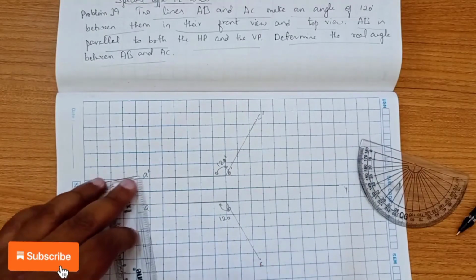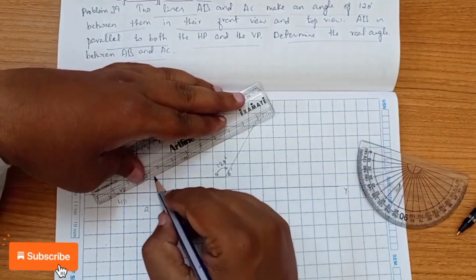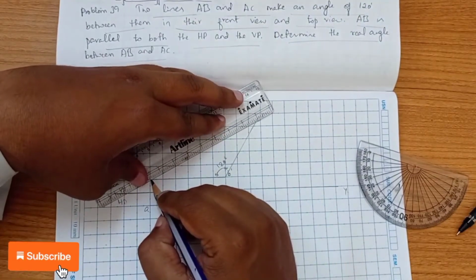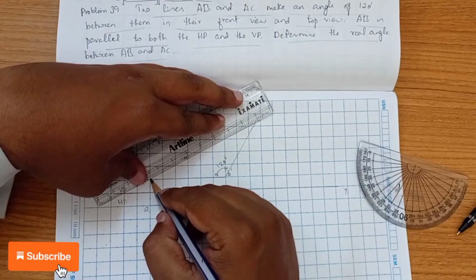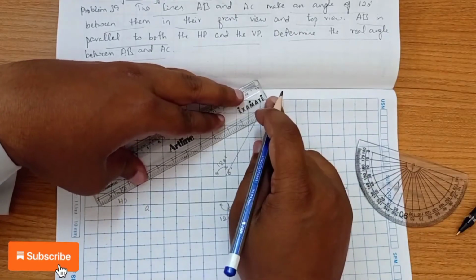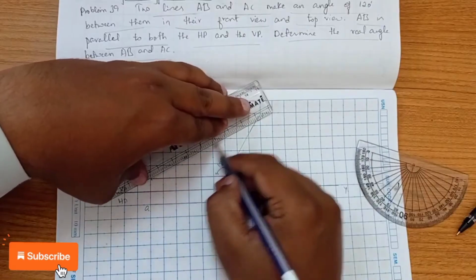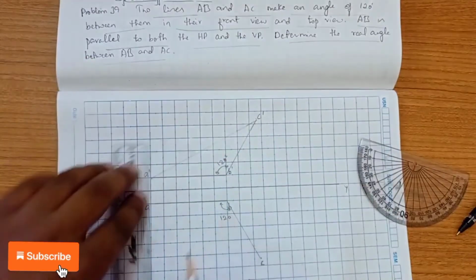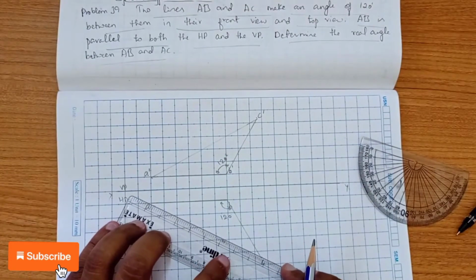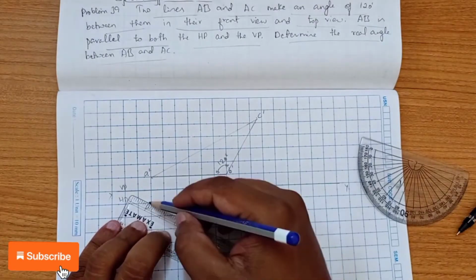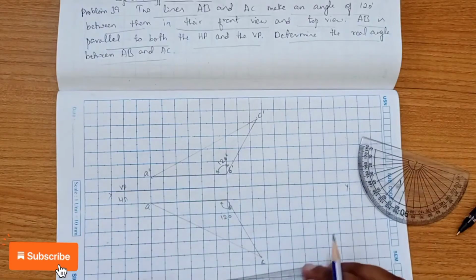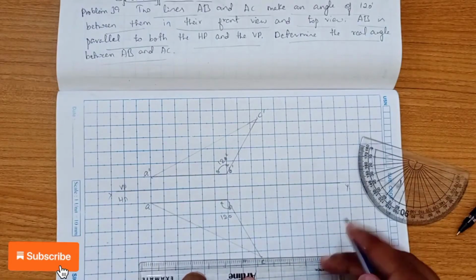Now we are going to join it from this end to here. We have to join here, and here also. Okay, here I will draw locus lines.